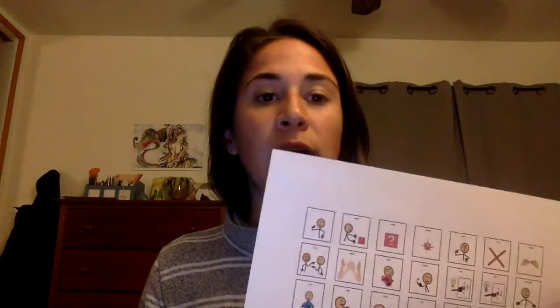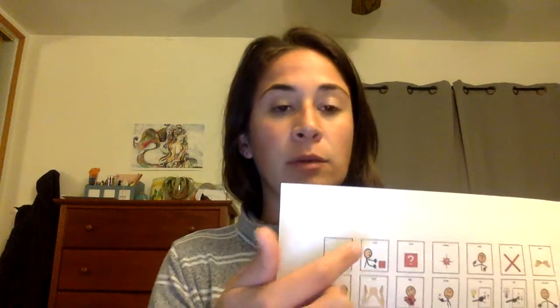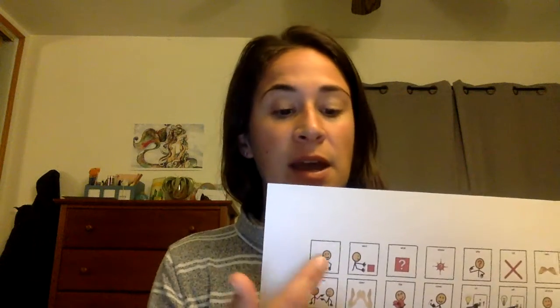So let's see. If you are modeling, you want to show them. So model exactly what you want them to say. I want cookies. And then after you model, you want to stop and just look at them expectantly so that they know it's their turn. So it's your turn to imitate. I want cookies. And then the expectation is that they'll say, I want cookies. It's okay if they don't. You just want to give them the opportunity to, okay?